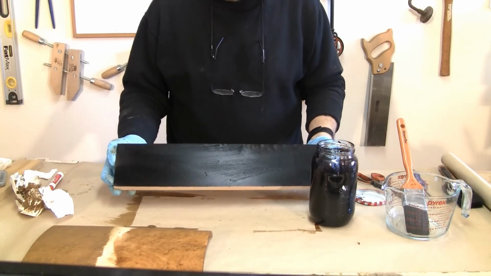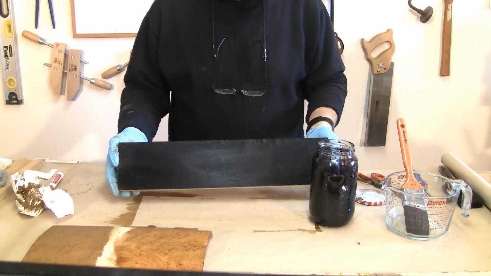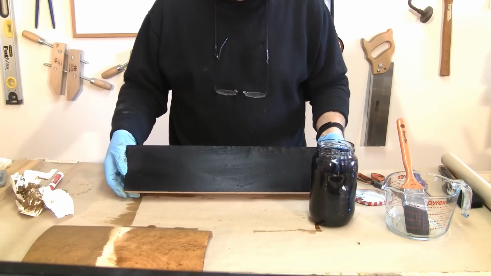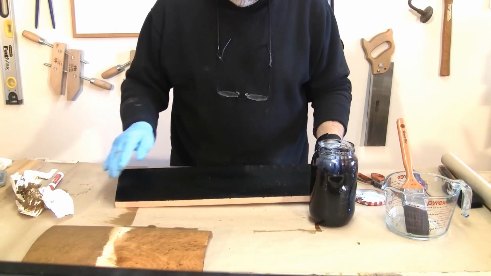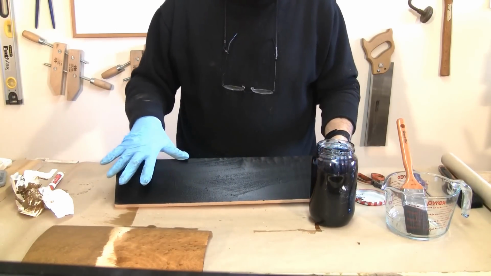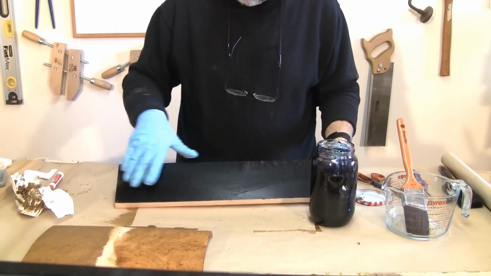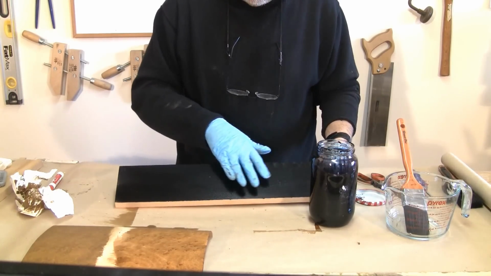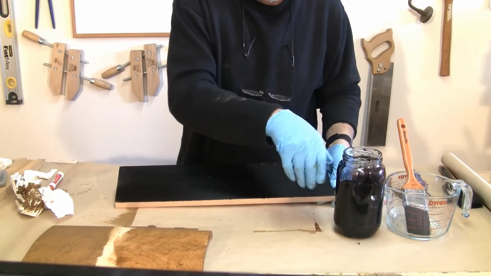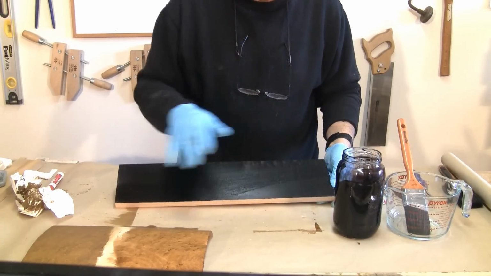And there's that ebony dye. And you can see how lovely it is, a rich, rich black. Now, if you wanted a little bit more of the grain of the wood to show through, you could dilute this. I've mixed this twice as thick as they recommend.